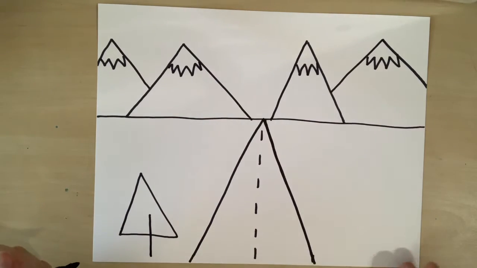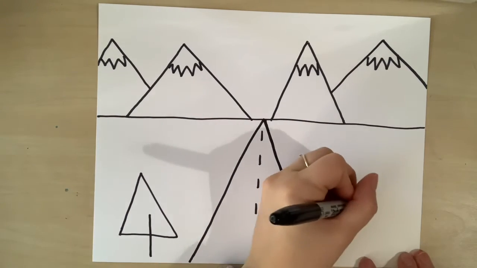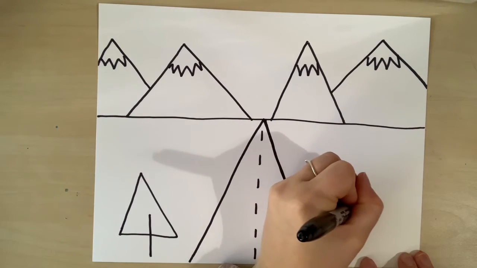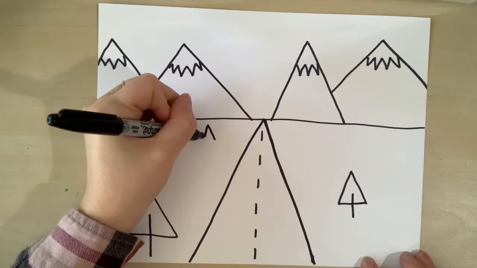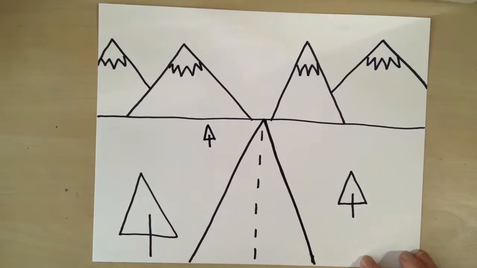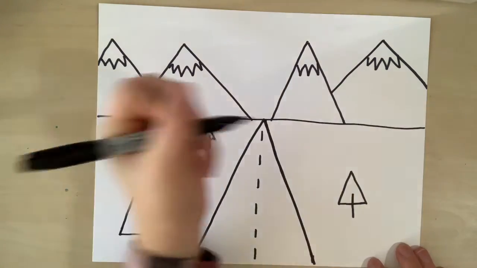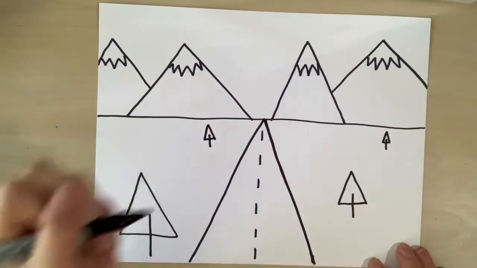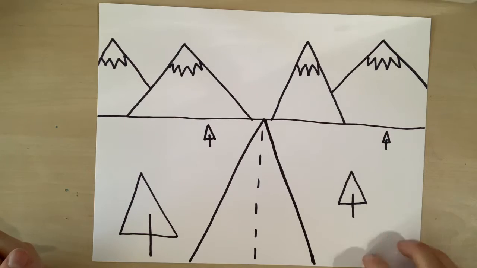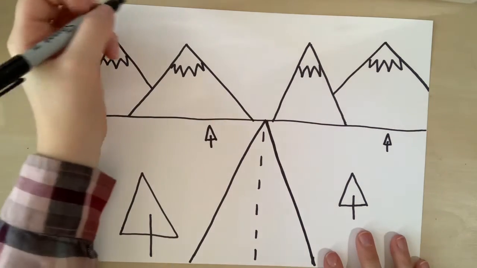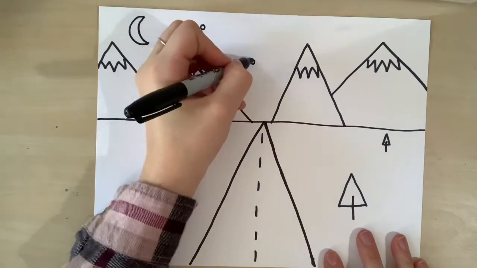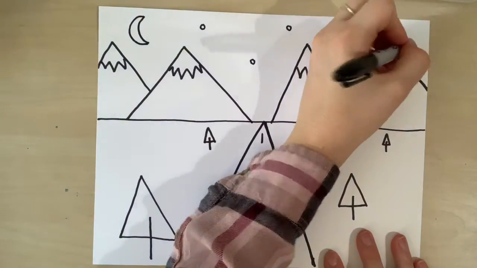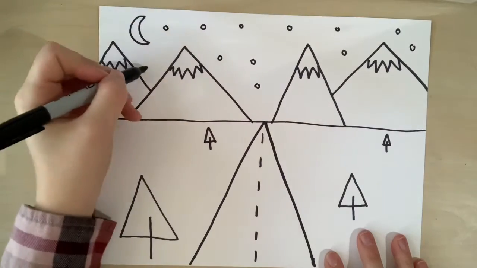Then I'm going to add in some triangle trees. The ones towards the bottom of the paper are going to be the biggest because, again, things look smaller as they get farther away. So as I get closer to that horizon line, I just make my triangles a little bit smaller. I'm just going to add in one more small one at the top closest to the horizon line, and then I'm going to add in a moon and some circle stars. Now I've created my whole landscape with just shapes.